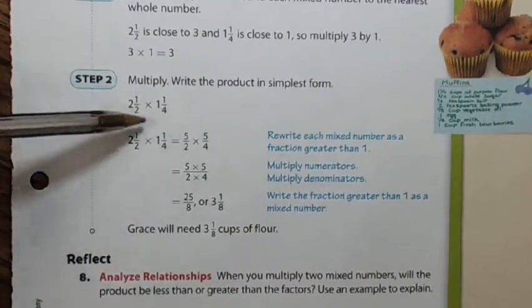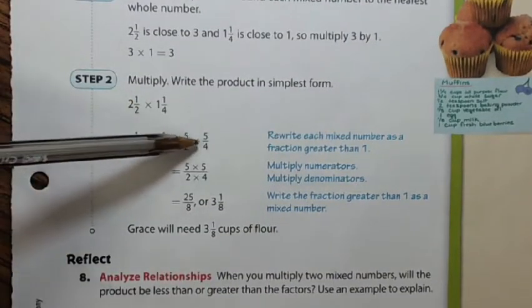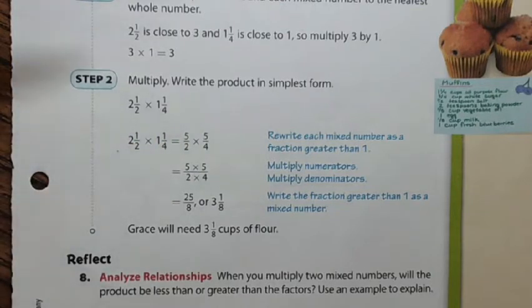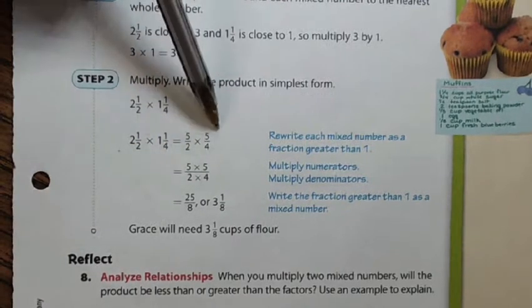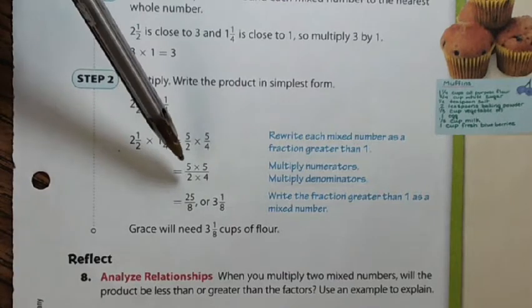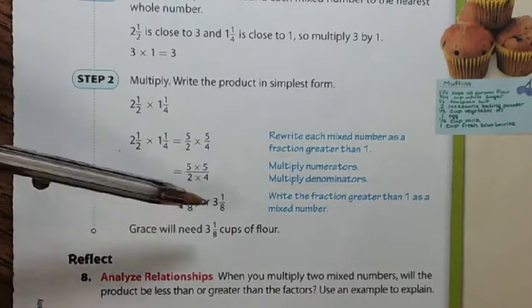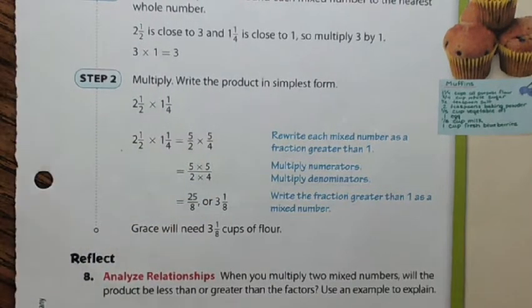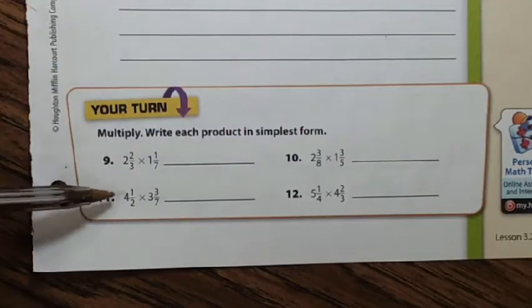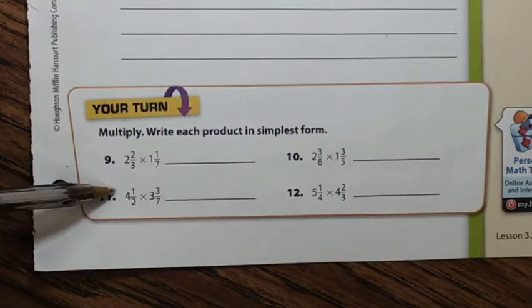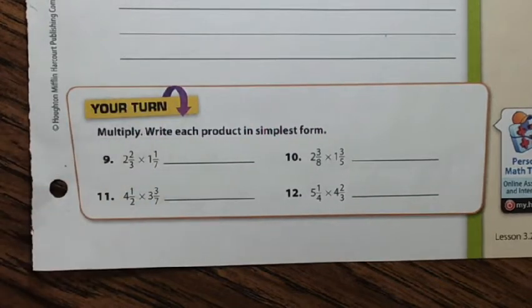Okay, here you can see they just have the improper fraction. They're going to rewrite the mixed numbers as improper fractions, and then they are going to multiply, and then they're going to change back to a mixed number. Once again, you've got your turns here. Those of y'all who want extra practice, try these out, and at the end of the video we'll show you the answers.